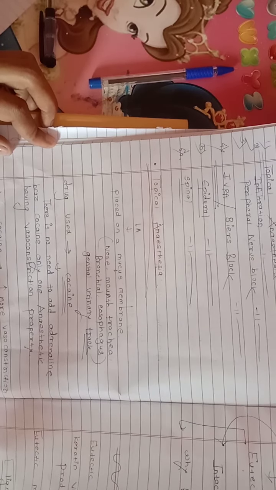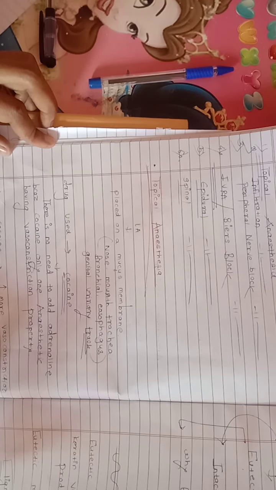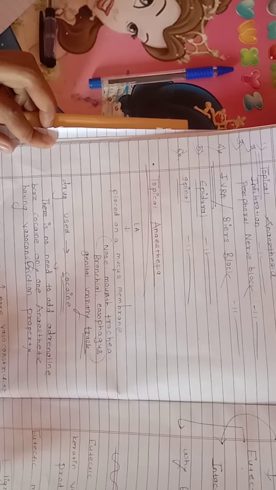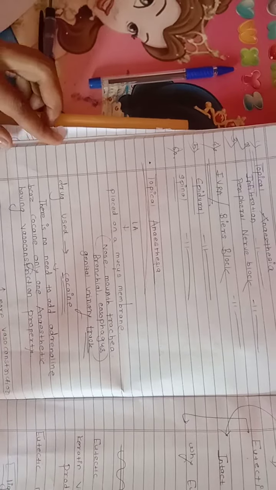So how to remember this? The initial letter of cocaine is C, and the initial letter of constriction is also C. So we can easily remember that there is no need to add adrenaline along with cocaine, because cocaine also has a vasoconstrictor property. If we add adrenaline along with cocaine, more vasoconstriction occurs, and complications like ischemia occur.